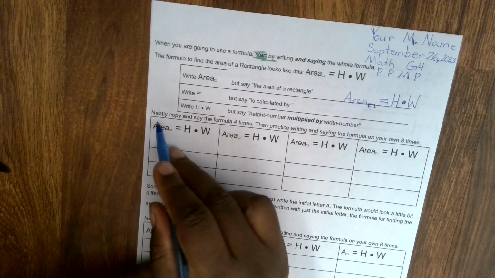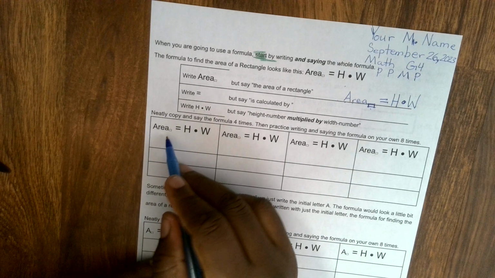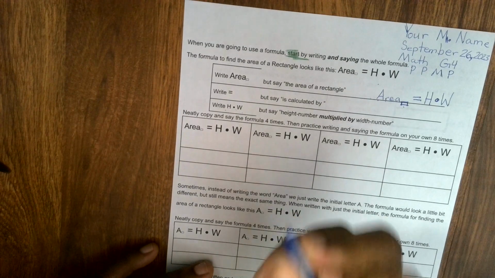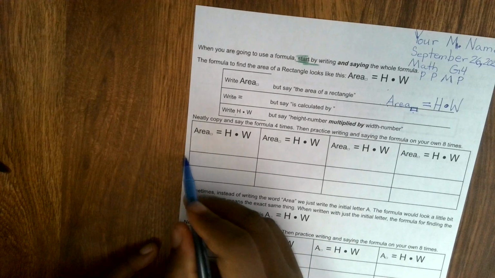Alright? So let's practice that again. I want you to neatly copy and say the formula 4 times. So you're going to copy the formula and say it. Then you're going to practice writing and saying the formula on your own 8 times. Notice you are writing it and saying the whole formula. Each part up here tells you what you're going to say.